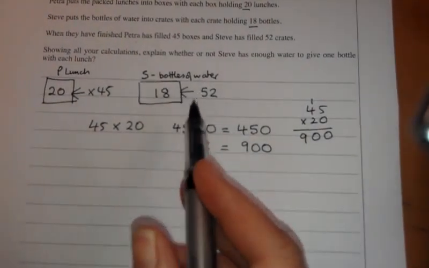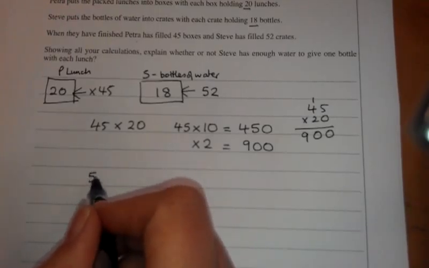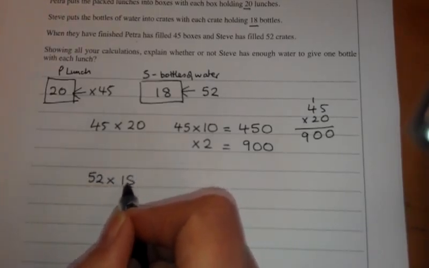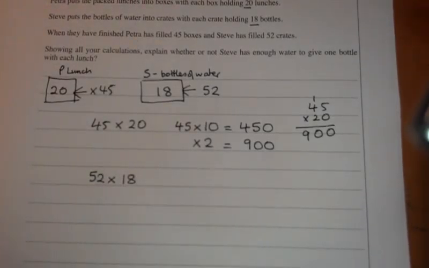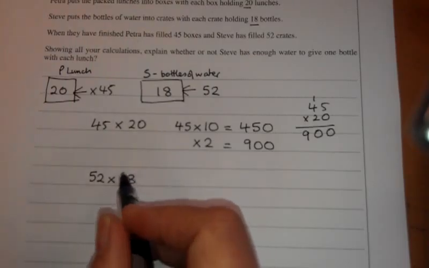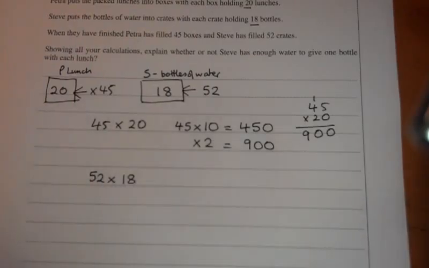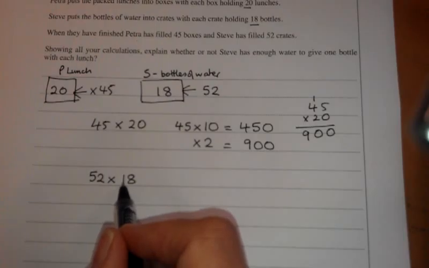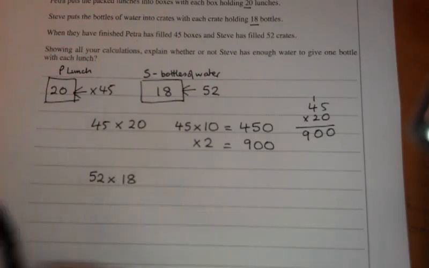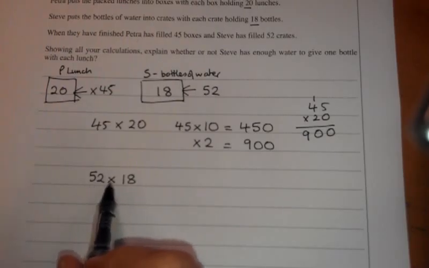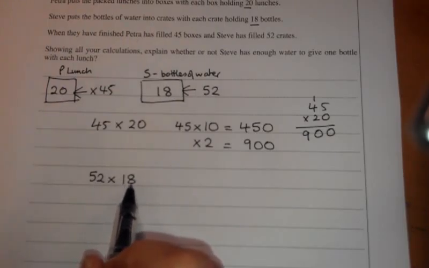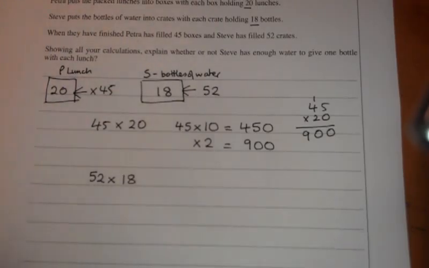Now, Steve, he's putting the bottles of water in, and he's going to do 52 times 18. Now, a lot of people don't like to do long multiplication. I don't know why, they get confused, so let's think of another way of doing it. We've got 52 times 10, and then 8 times 52. Well, that's still quite difficult. I could do 52 times 20 and then take off 2 lots of 52. So you can do it whatever way you wish.